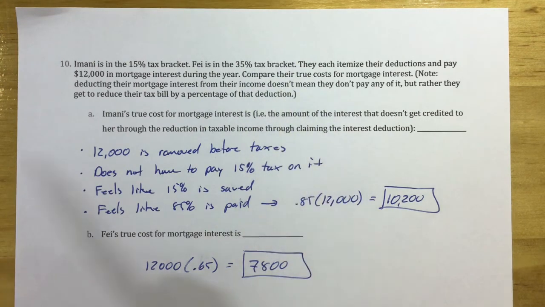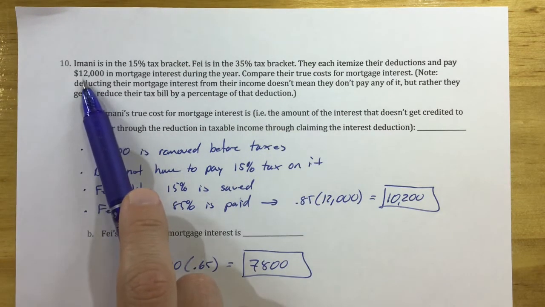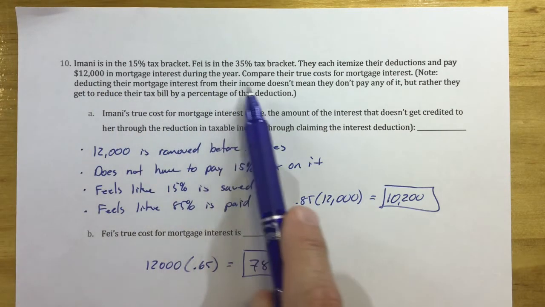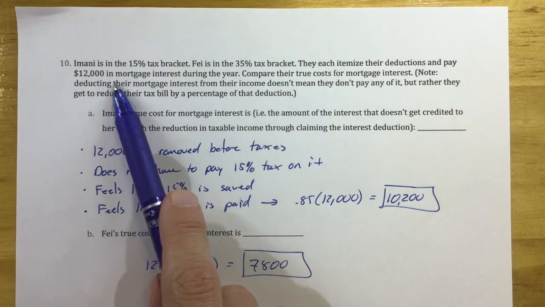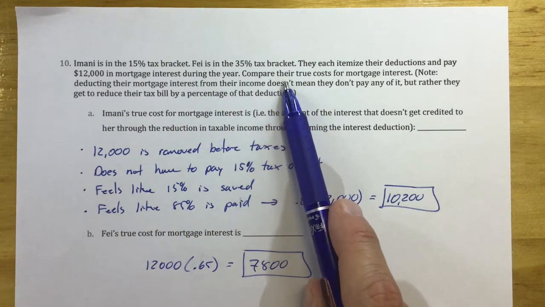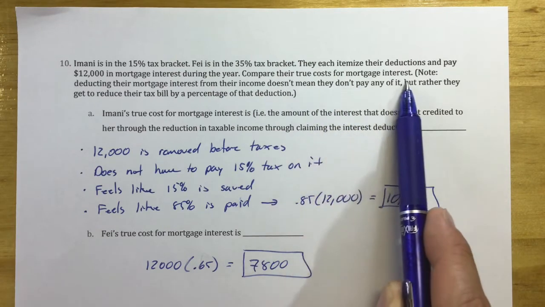Okay, each will itemize their deductions. So no standard deduction, and they both have a $12,000 mortgage interest during the year. They both pay $12,000 in mortgage interest during the year. All right, what we want to do is compare their true costs to the mortgage interest.